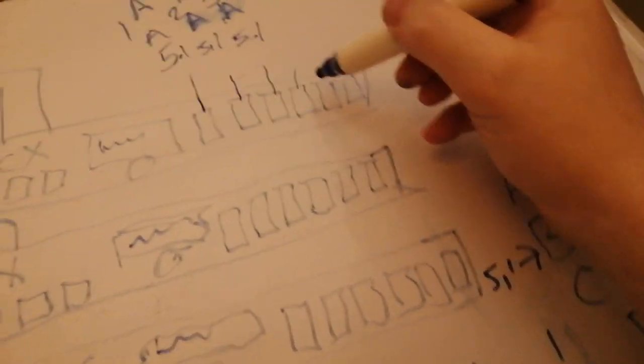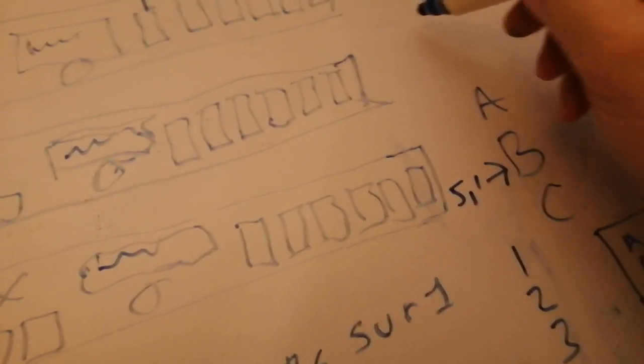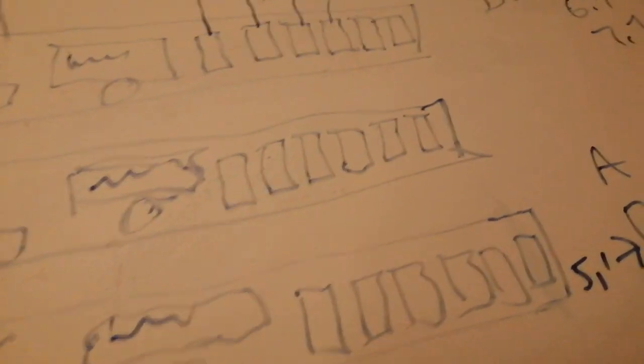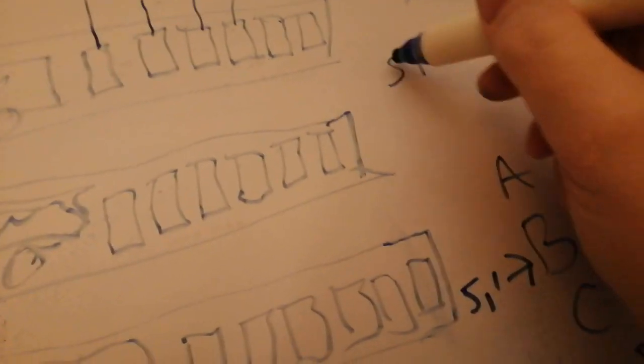I'm thinking I could take channels 4, 5 and 6, because this would be channel 1, 2 and 3, and augment them for low frequency off the surrounds, or some additional channels, maybe SAS channels, surround around seating channels.